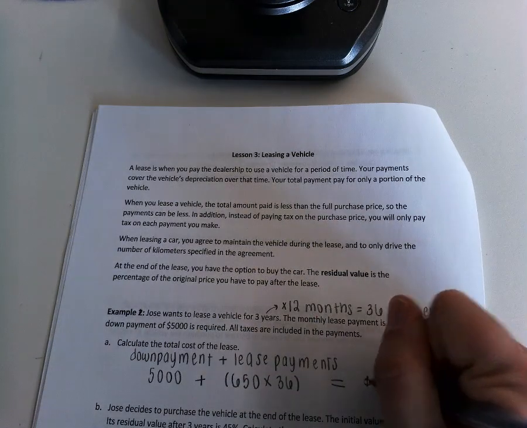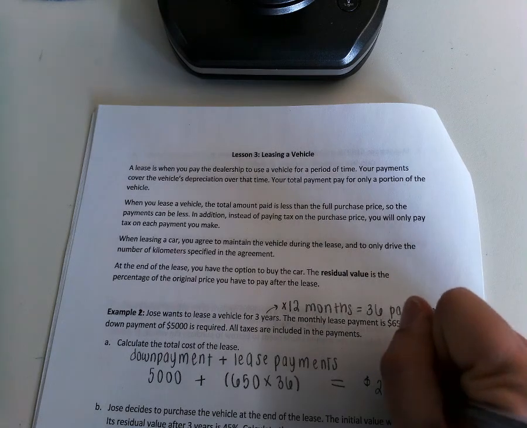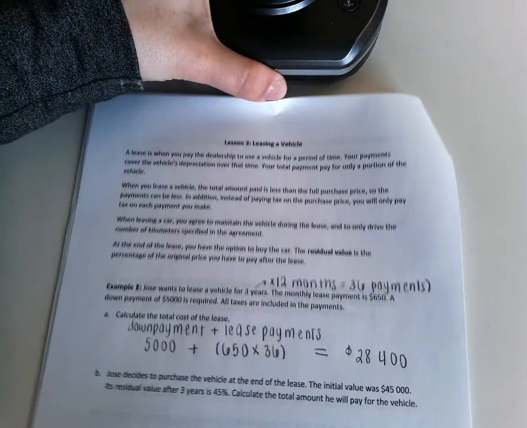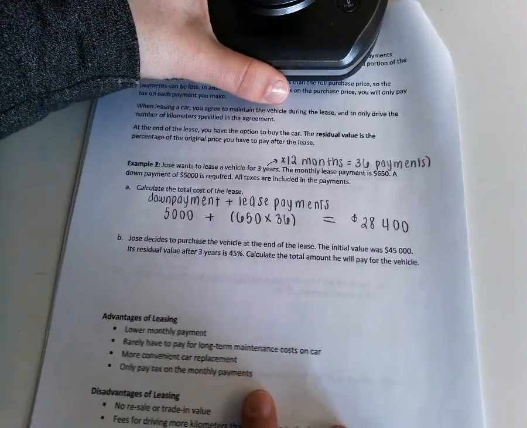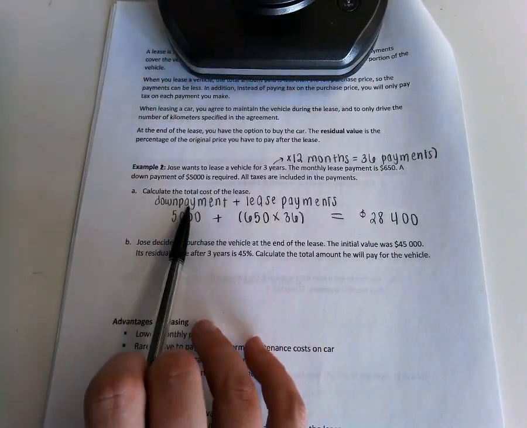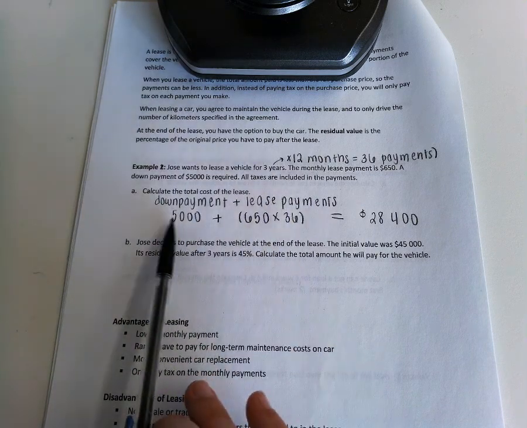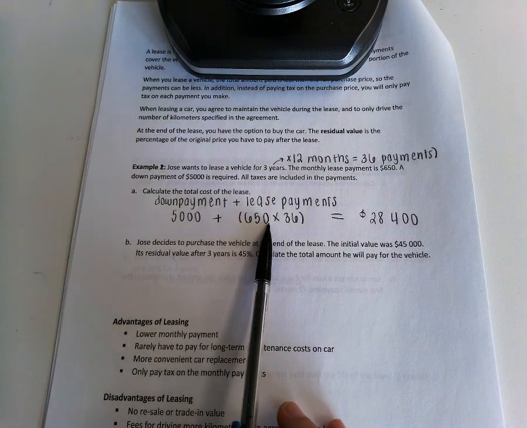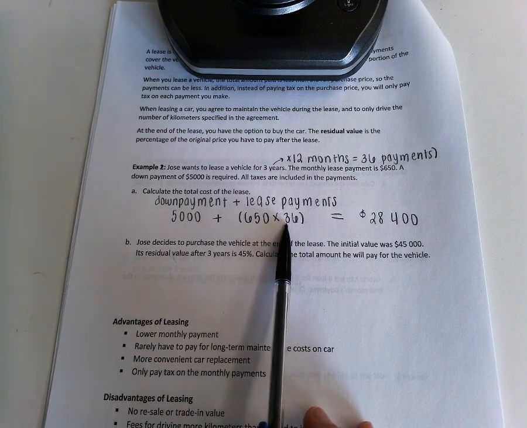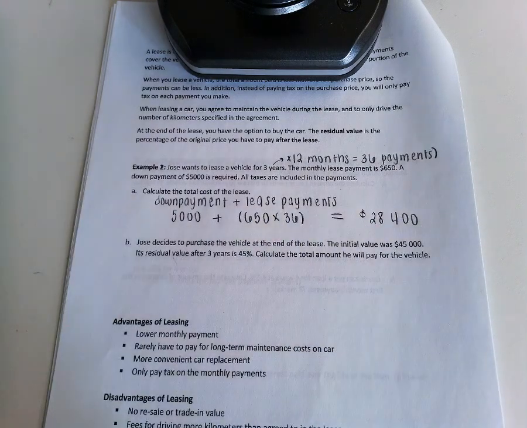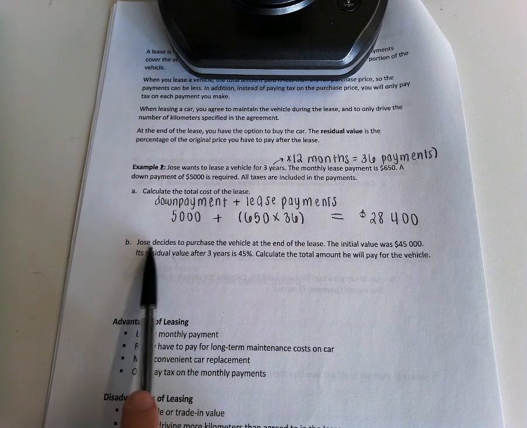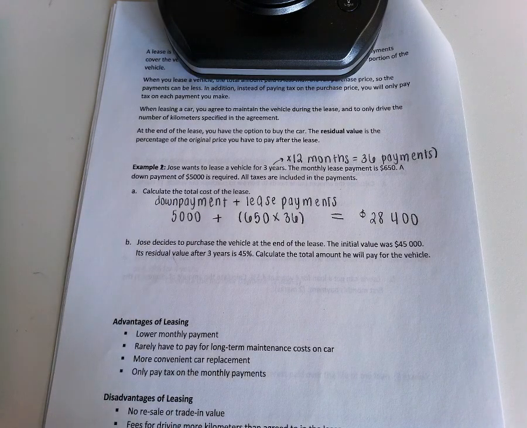So the total that will be paid is $28,400. So there we go. The down payment plus the lease payments is $5,000 plus $650 payments times 36 payments, $28,400.